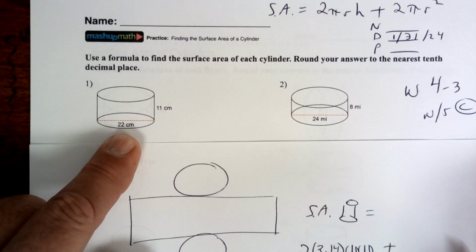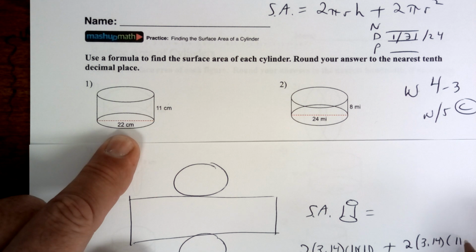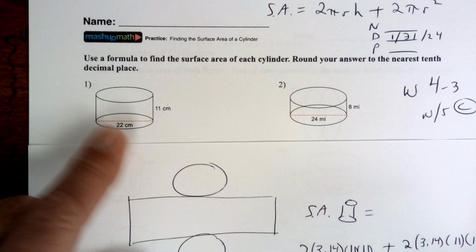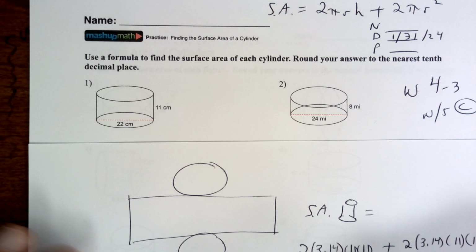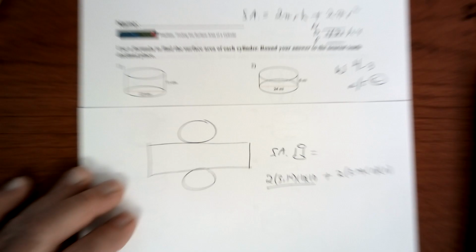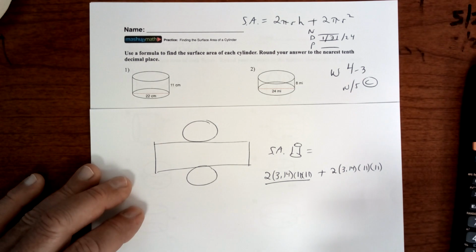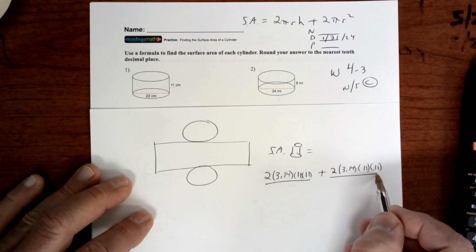So it's 2 times pi times the radius squared. So you multiply this out, and you multiply this out, and then you add them up.